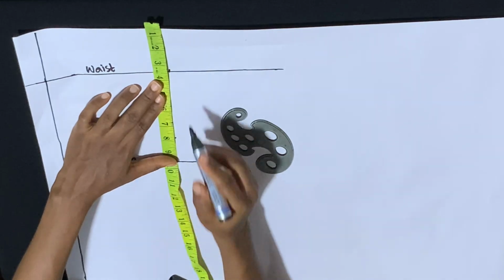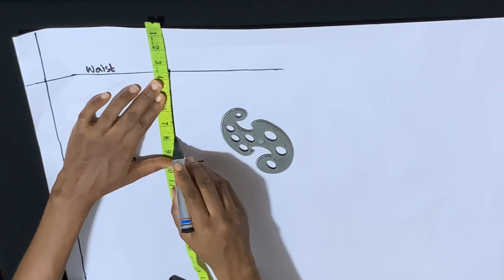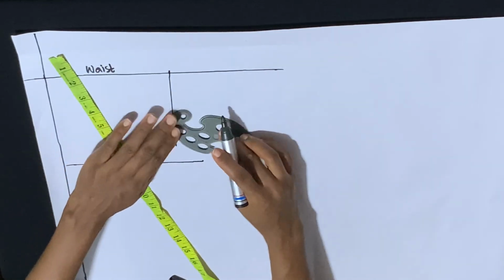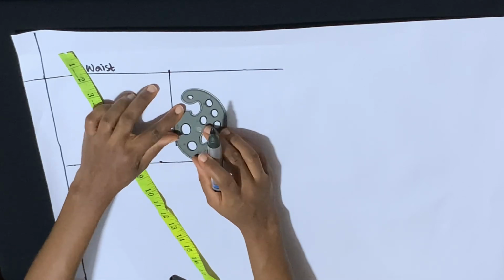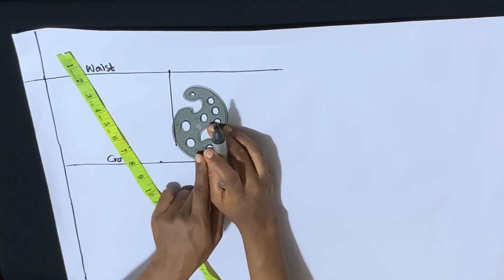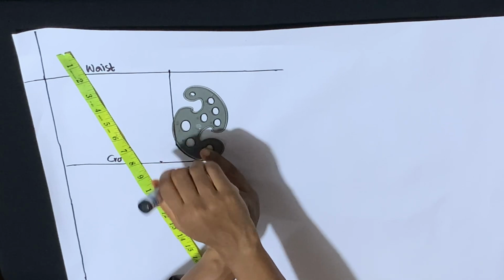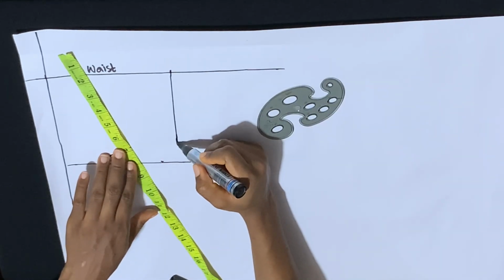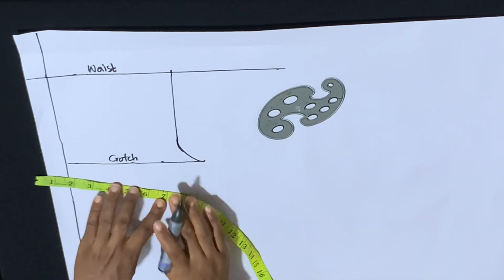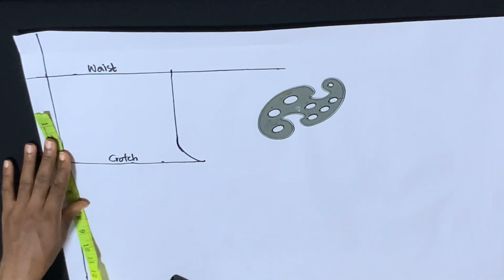So the next thing to do is to connect the dots, then create a curve at the place where you have the crotch line. After doing that, I'm going to extend the line to the waistline.